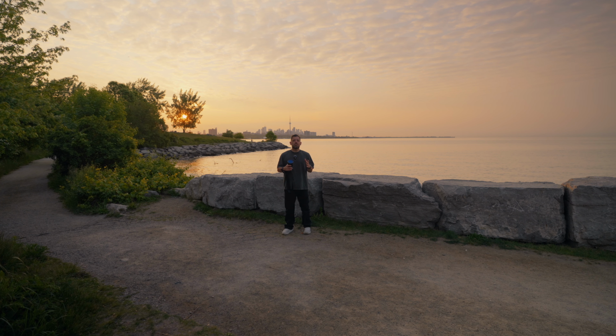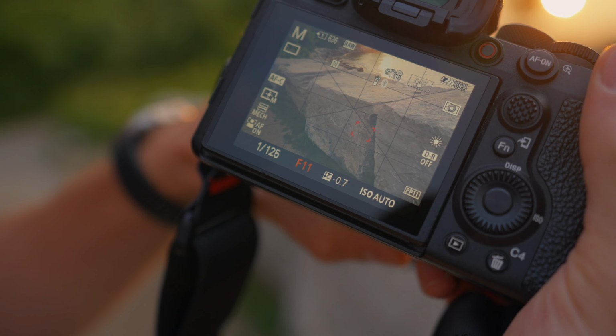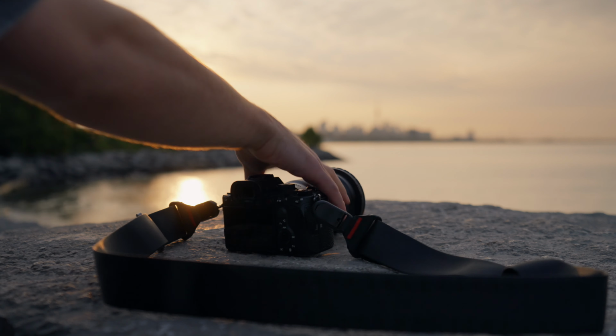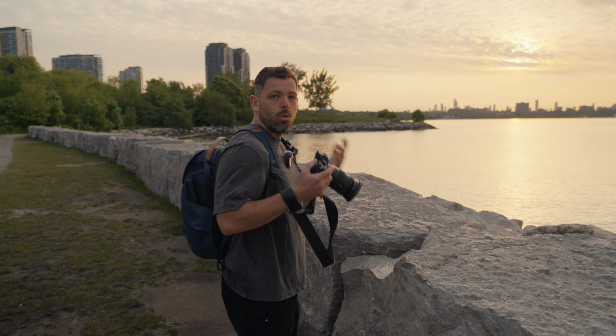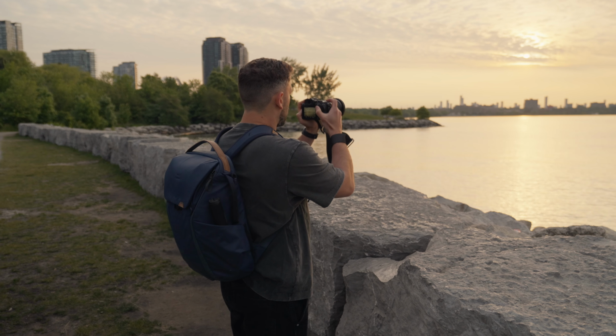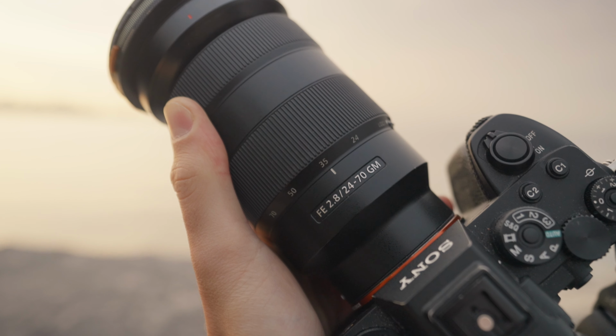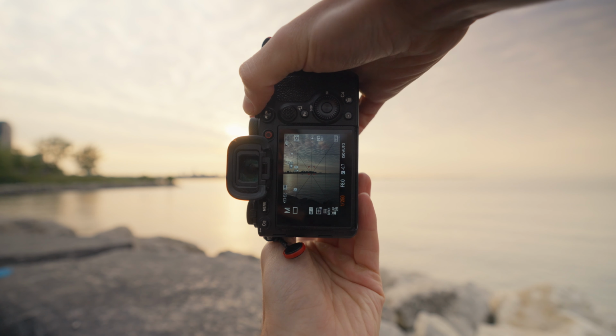There are 3 settings that you need to adjust if you want to expose your photo correctly: our aperture, our shutter speed, and our ISO. The goal is to balance these 3 settings out because what we shoot changes what settings we use. And we're gonna start with our shutter speed. When we're shooting handheld, we wanna make sure our shutter speed is double that of our focal length. But to avoid shake, generally anywhere around 125 does a great job.